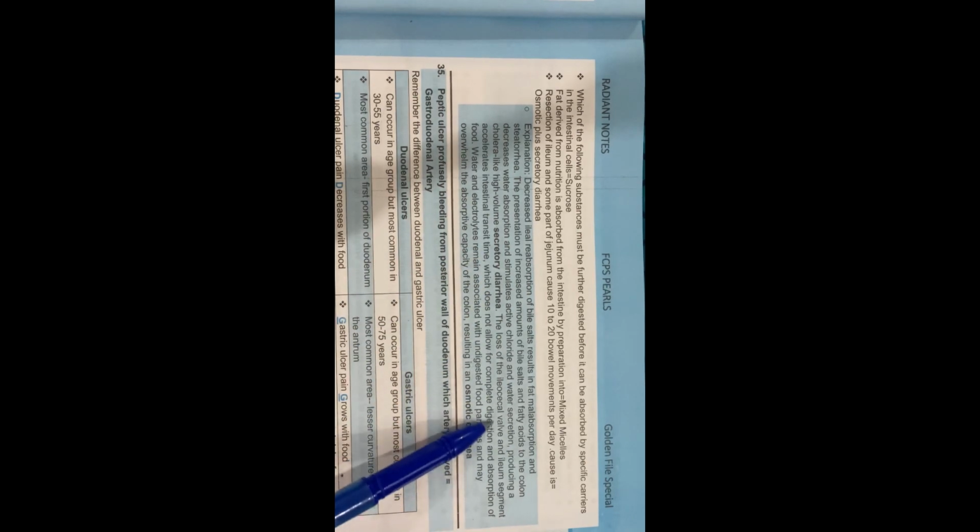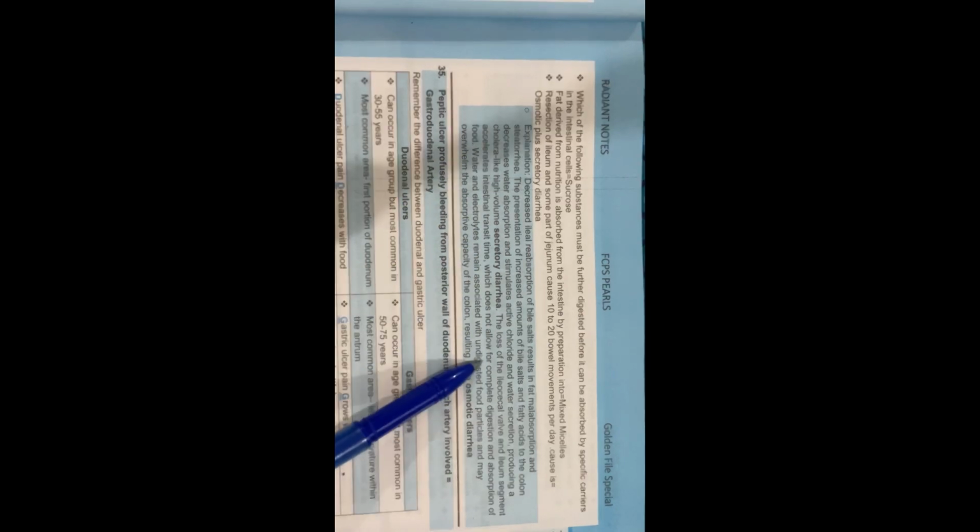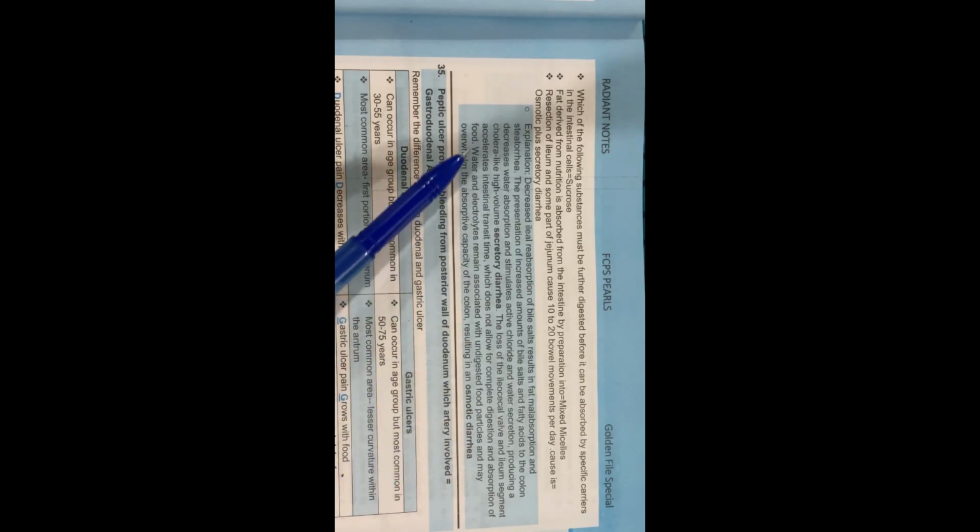The loss of the ileocecal valve and ileum segment accelerates intestinal transit time, which does not allow for the complete digestion and absorption of food. Water and electrolytes remain associated with undigested food particles and may overwhelm the absorptive capacity of the colon, resulting in osmotic diarrhea. There will be secretory diarrhea due to fats, and there will be osmotic diarrhea because the water and electrolytes are not absorbed.